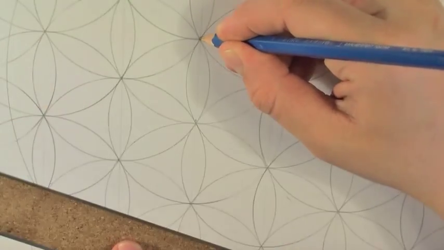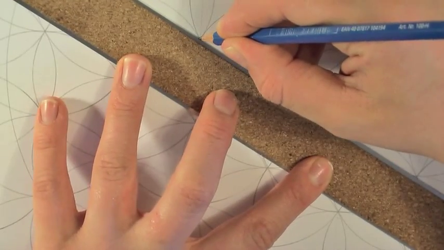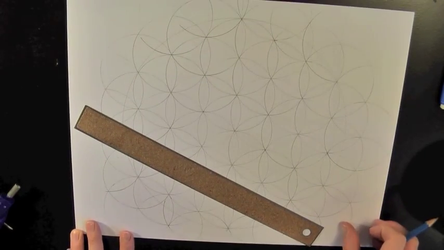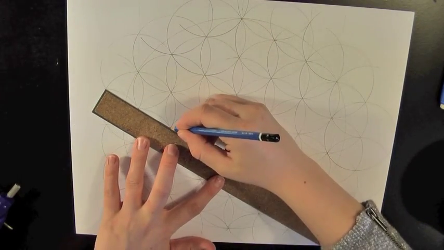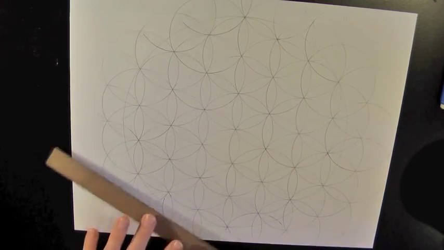Next is going to be diagonal, and this is also going to go through the petals, but at a diagonal. There's going to be one going the way I'm drawing here, and then the next one will be going the other way.